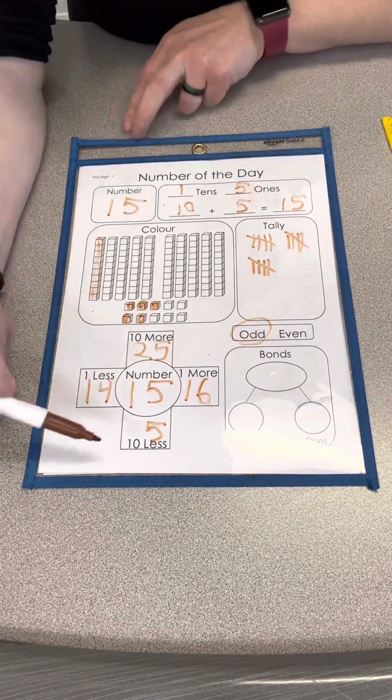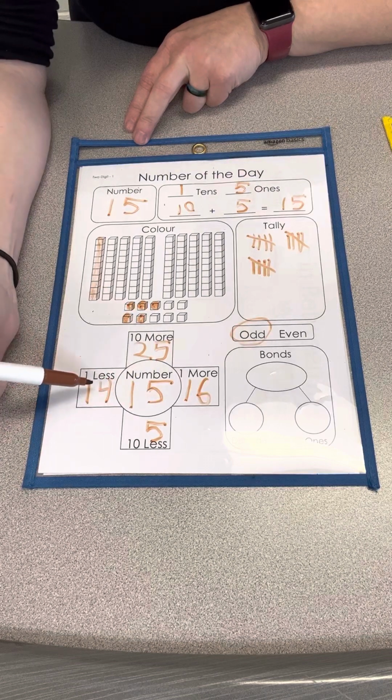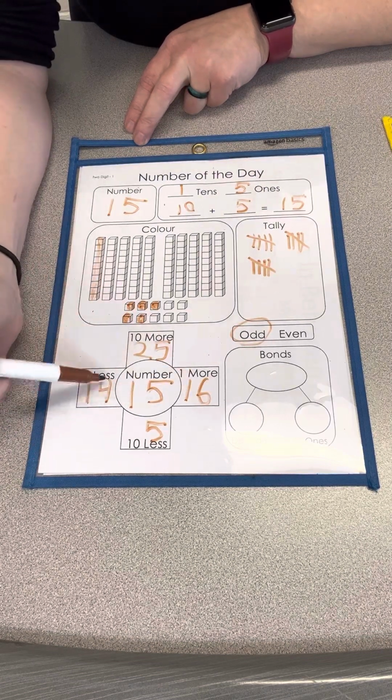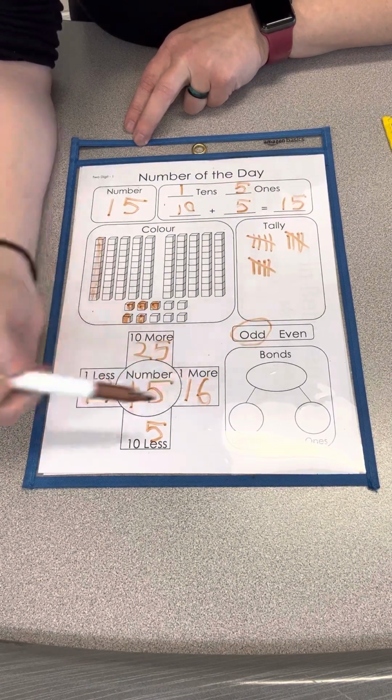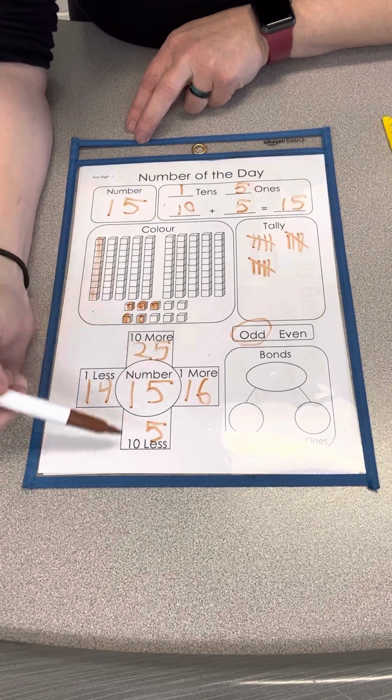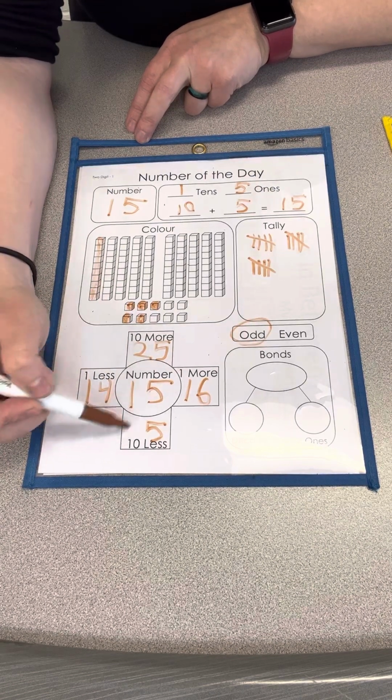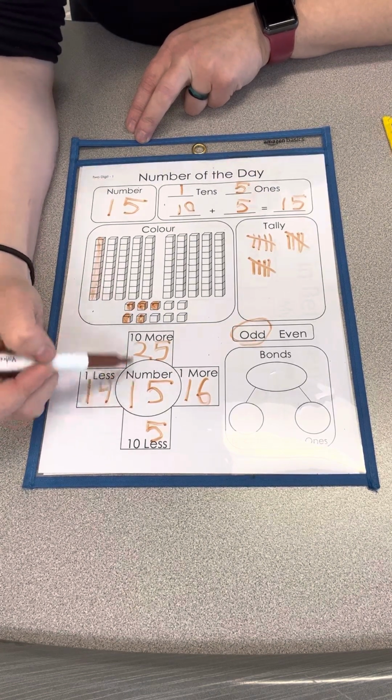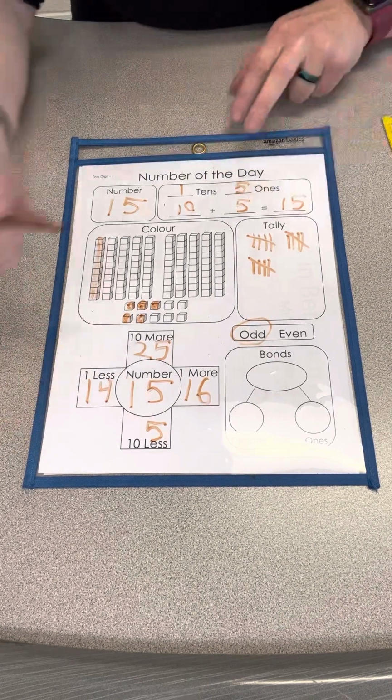And then we also can point out that, oh, if we're going up by ones, the ones place goes up. So it goes 4, 5, 6. And if we're counting by tens, then the tens place goes up. So this has a 0, we just can't see it. 0, 1, 2. So it's going up by ones.